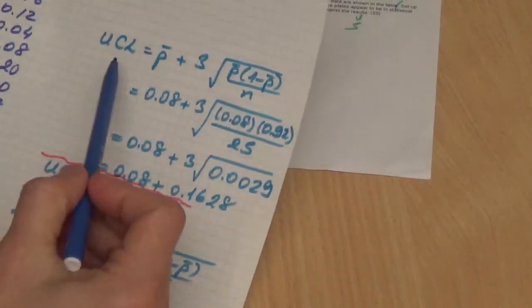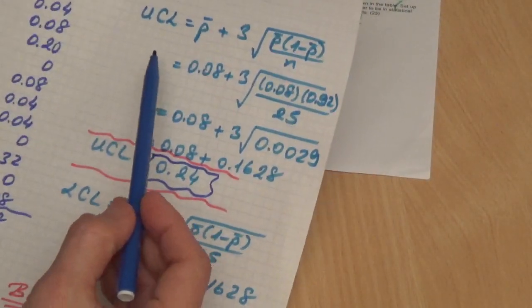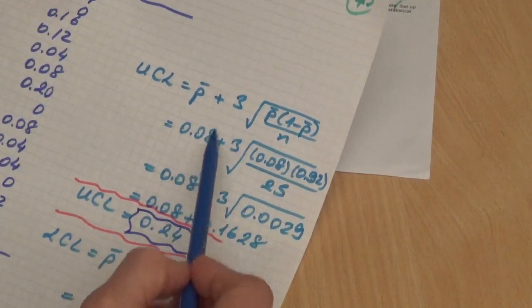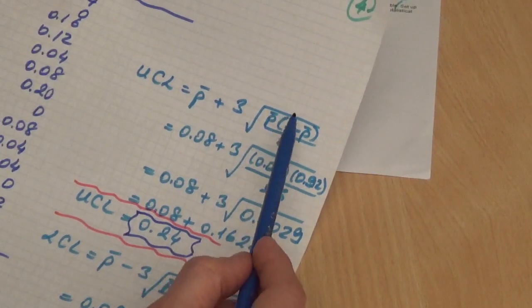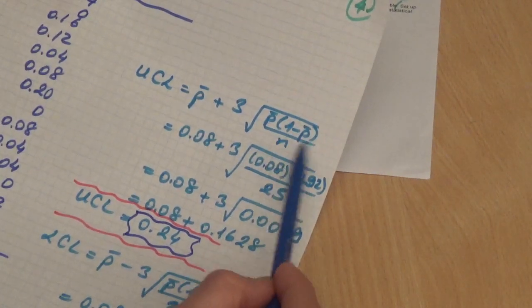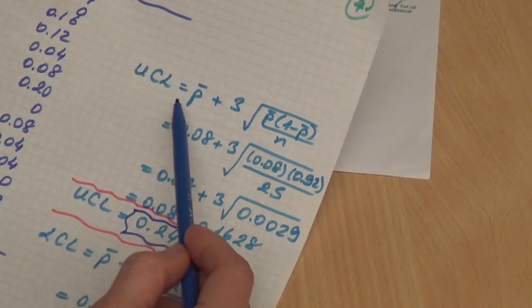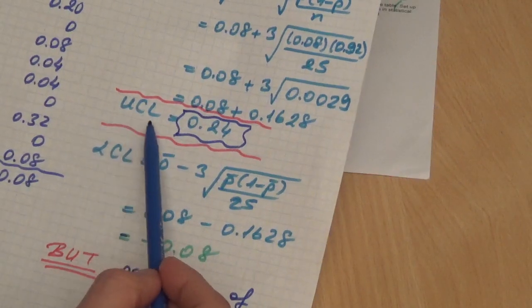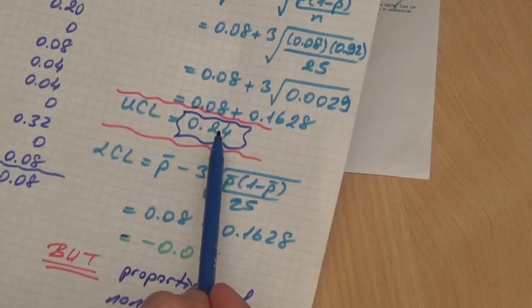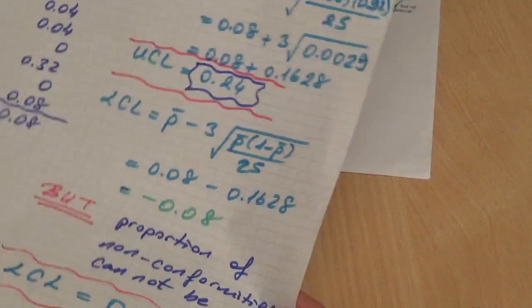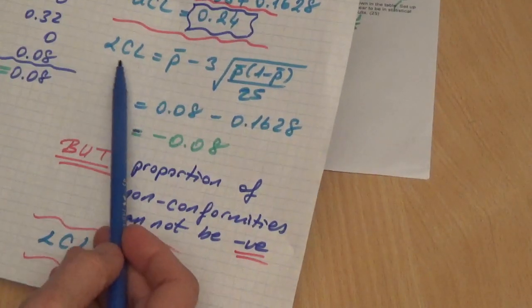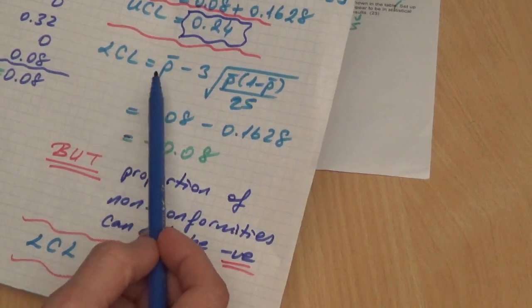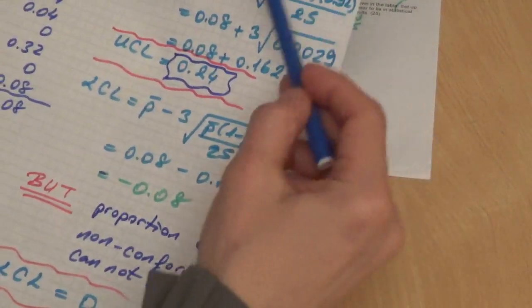So here is the formula for upper control limit. P bar plus 3 times square root of P bar times 1 minus P bar over N. So when we calculate all of these, we find that upper control limit is 0.24, which most of you have found. Lower control limit, when we calculate it, we again take P bar value minus this part.